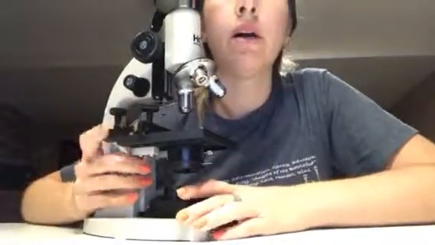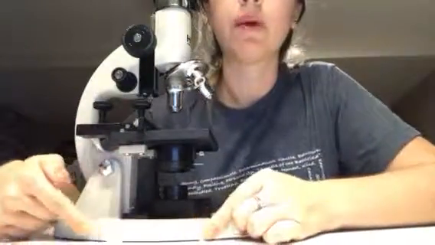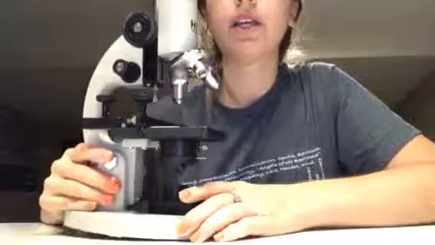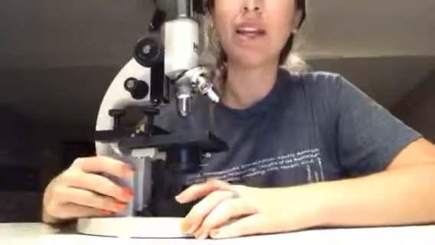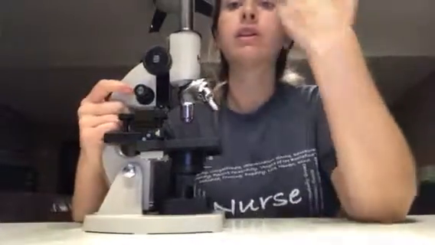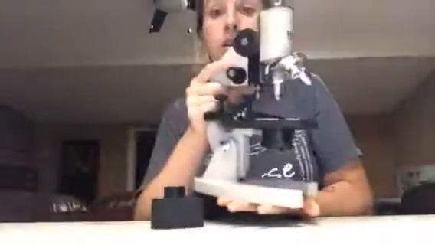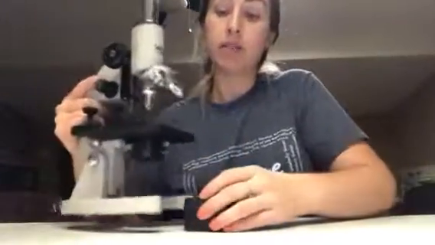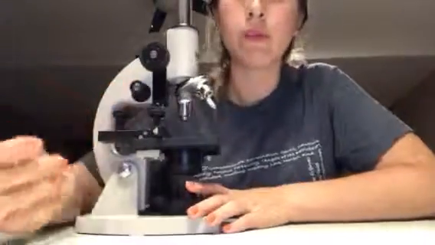And then we have the base, which is this part right here, and the base just helps with support. And then the arm wasn't mentioned in the lab report. However, it is very important, especially when you're going to move the microscope from place to place. The arm and the base are very important for support.